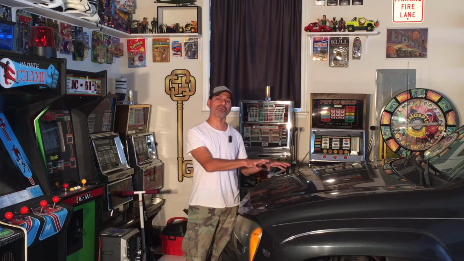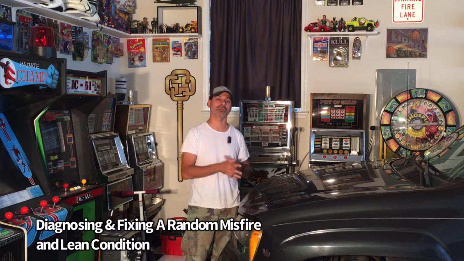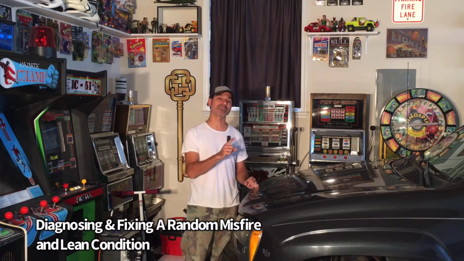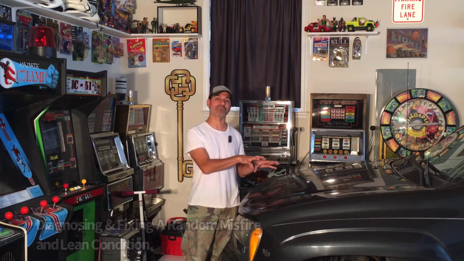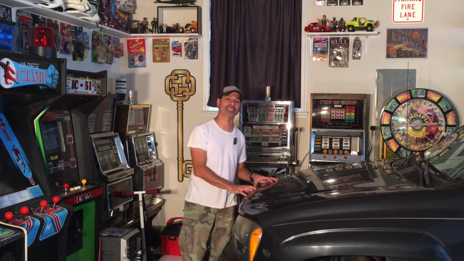Today we're going to be working on this Chevy Trailblazer, and what we have is a vehicle that's getting a P0300 code, which is a random misfire code, and it's also getting a P0174, which usually means that you have a lean condition that's been detected, meaning that there's too much air, not enough fuel. So what we're going to do today is go through the diagnosis process, eliminating things and narrowing it down so we can solve the problem and get this vehicle corrected. Let's go ahead and get started.